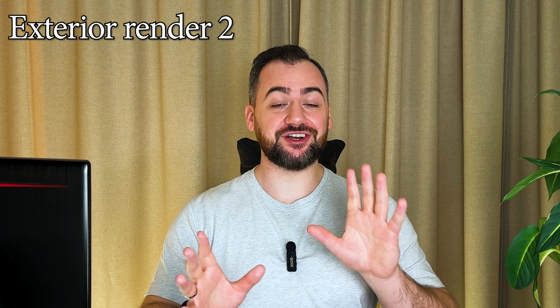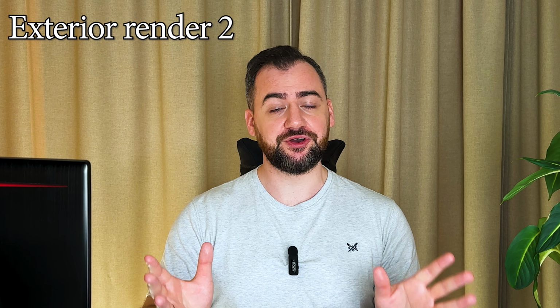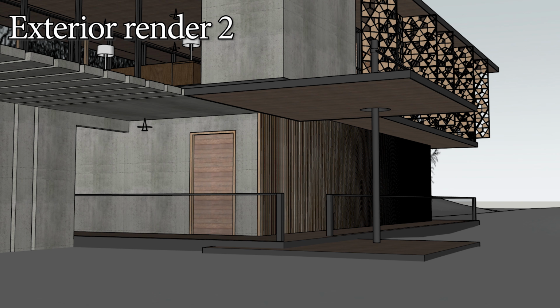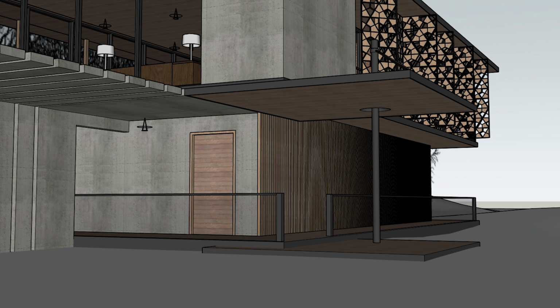For the second exterior, I am simply using a different camera view from the same 3D model. No extra setup, no adjustments, just a new angle and the same prompt. This is the kind of situation we are in all the time. You already have one view and you quickly want to do another one without rebuilding the whole scene.